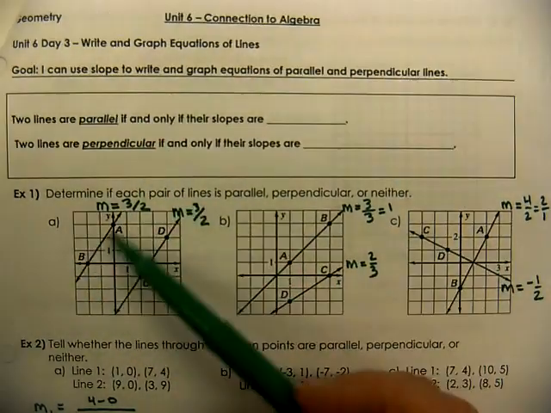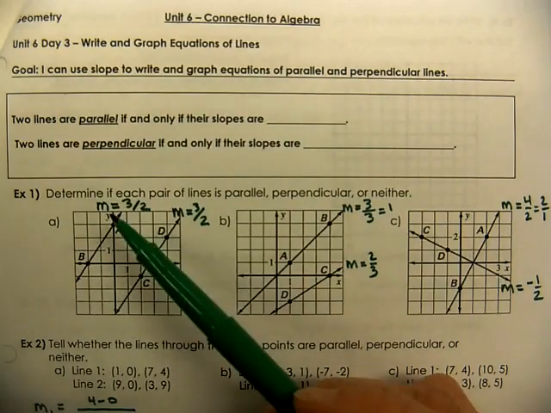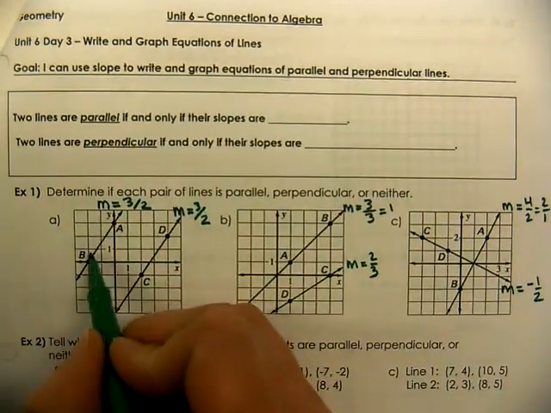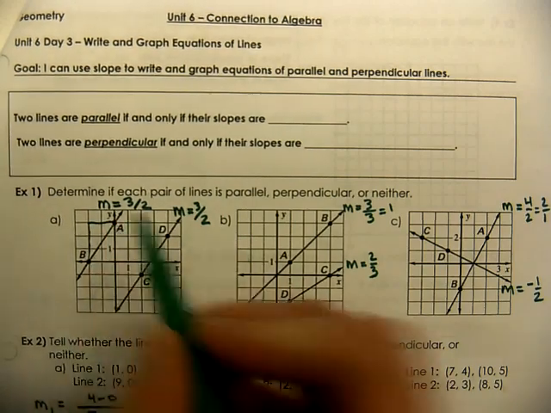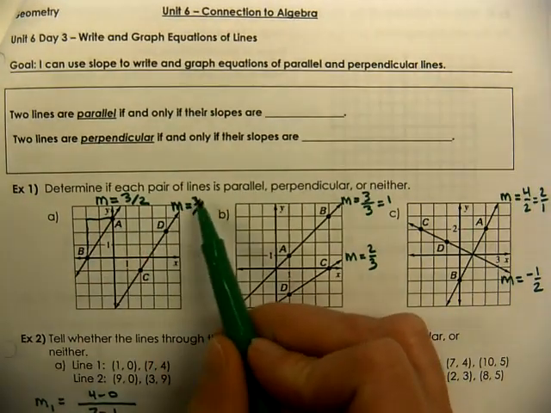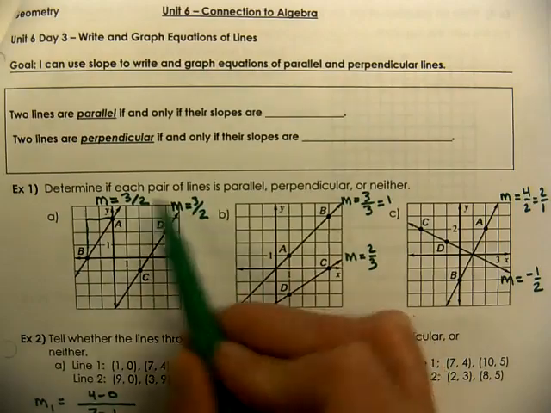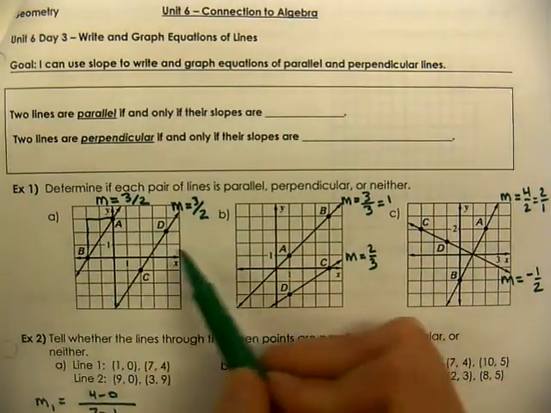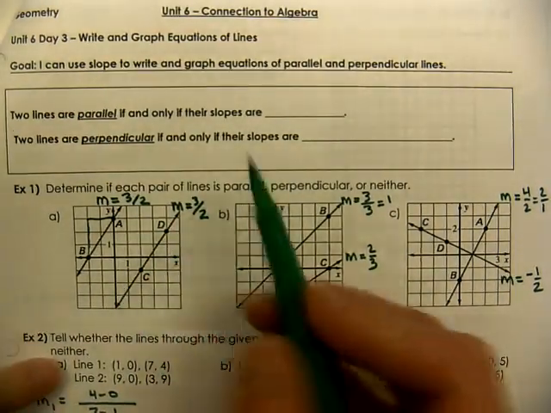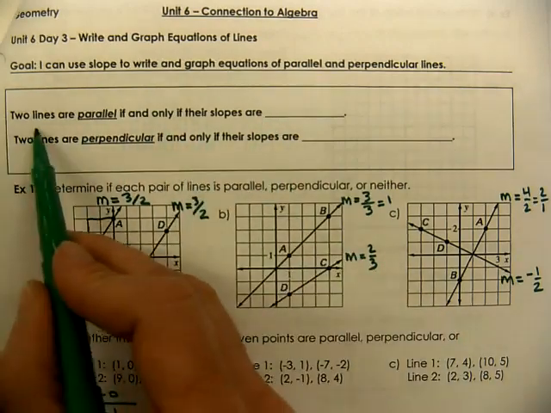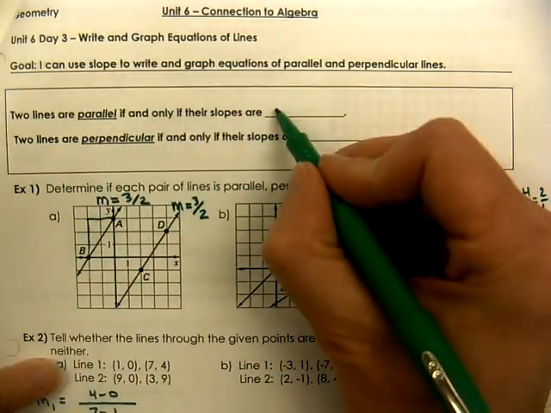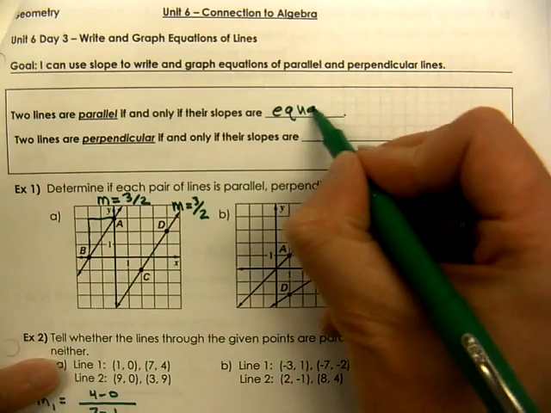In this first diagram, we have two lines that look parallel, and we look at their slopes. We can just count rise over run. We have a slope of 3/2 and a slope of 3/2. The slopes are exactly the same, and sure enough, that's what we find when we have parallel lines. And that's what we're saying right here. If two lines are parallel, then their slopes are equal.